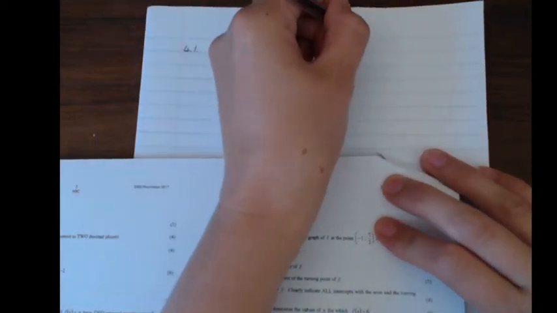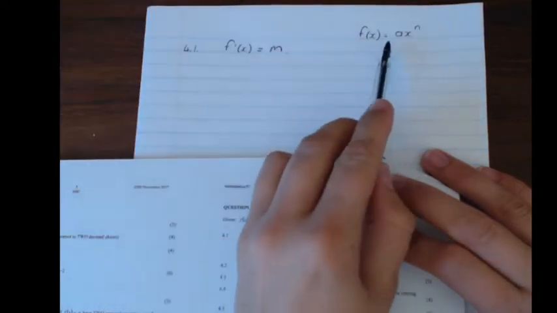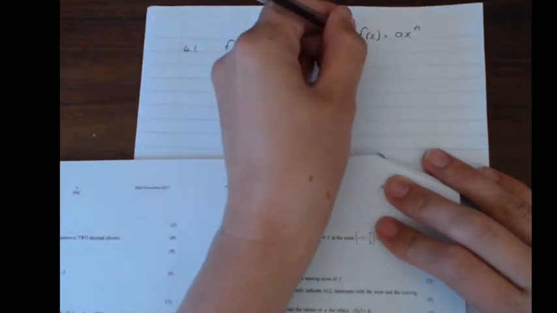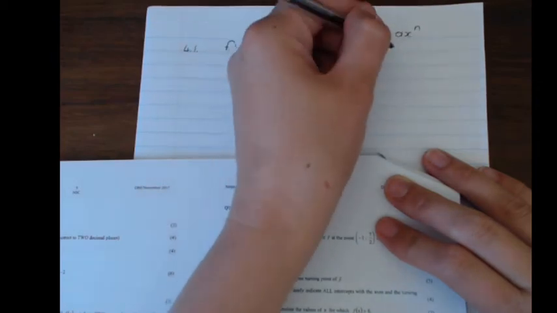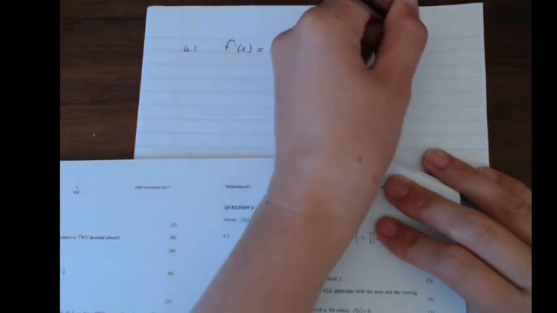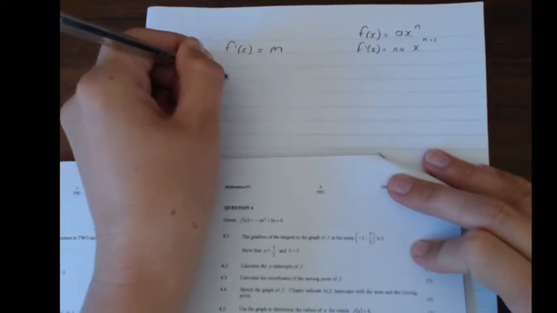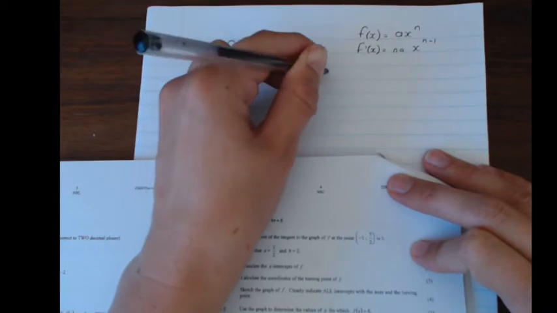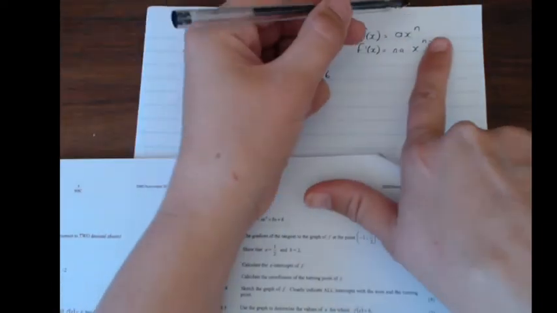Let me briefly mention that for a term ax to the power of n, I get the derivative by multiplying the n in front with the a, and then I subtract 1 from the exponent of x. It's the short rule to finding the derivative. So if my function in terms of x is minus ax squared plus bx plus 6, I'm going to take the derivative. For every term, this is what I do.